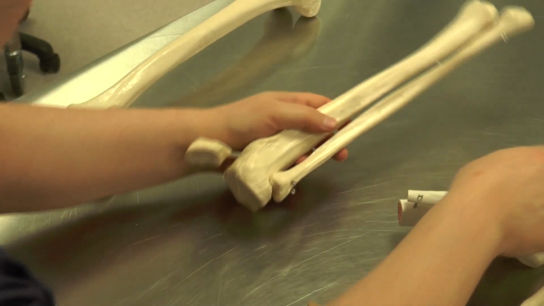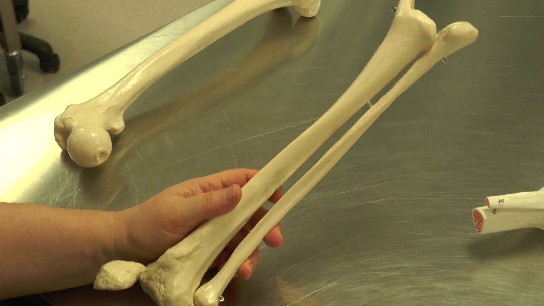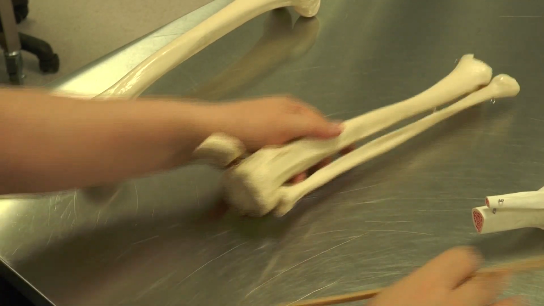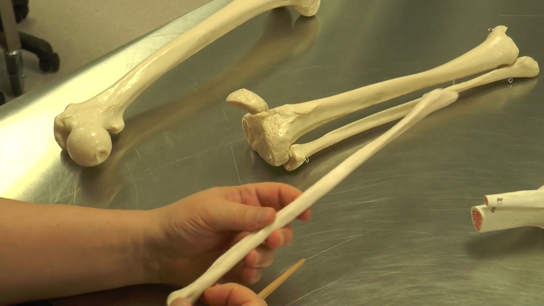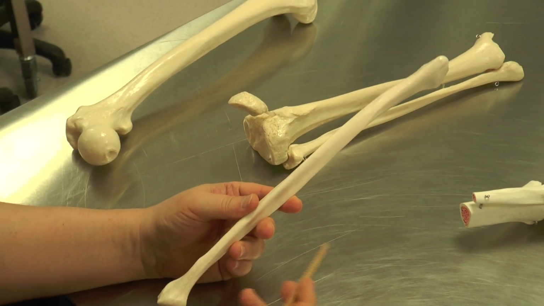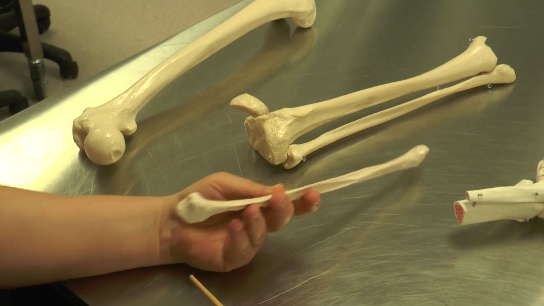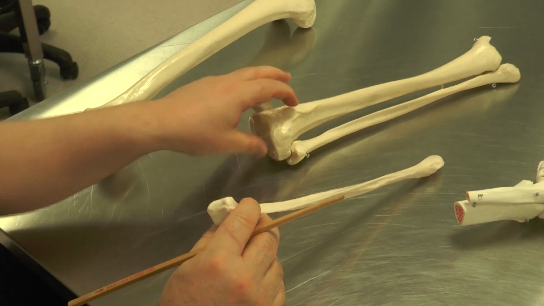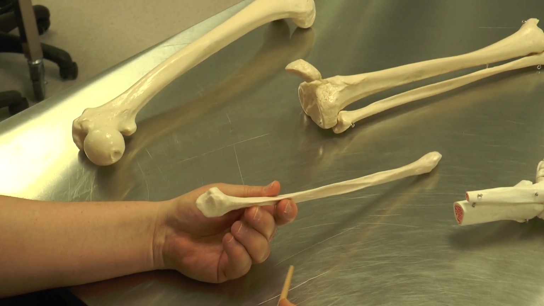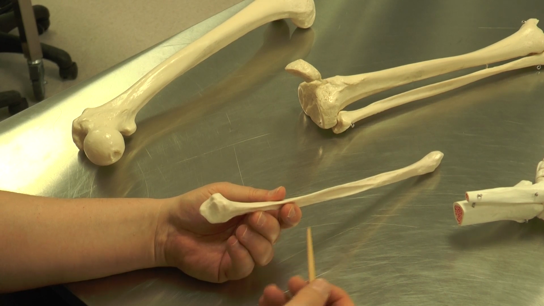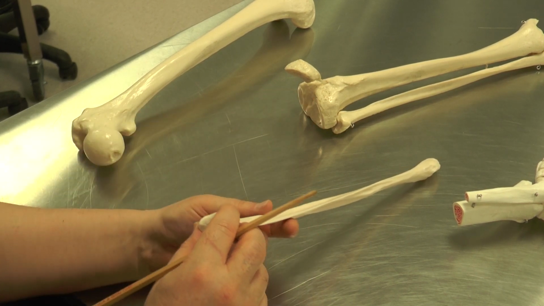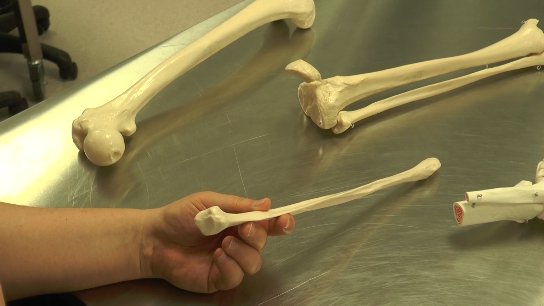All right. The fibula has a head. It's very difficult to determine the side from this bone alone, but you can do that; I'm going to show you when it's together with the tibia.